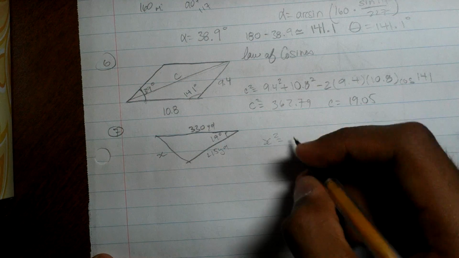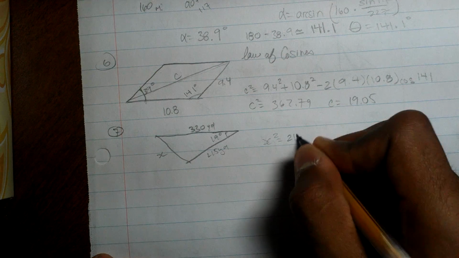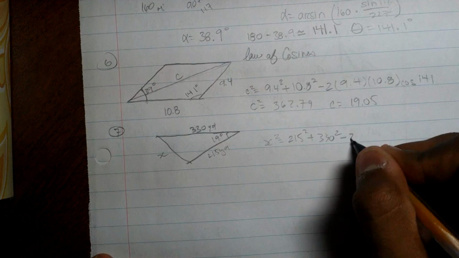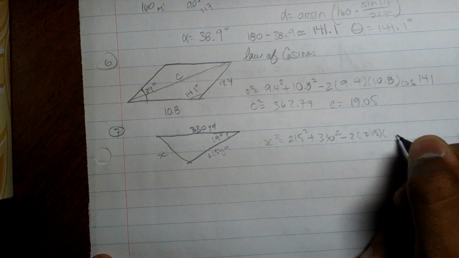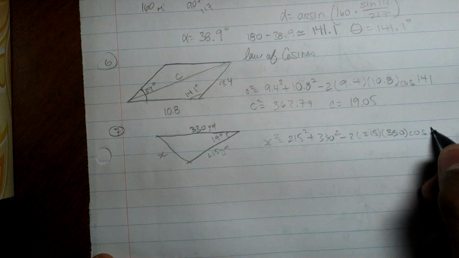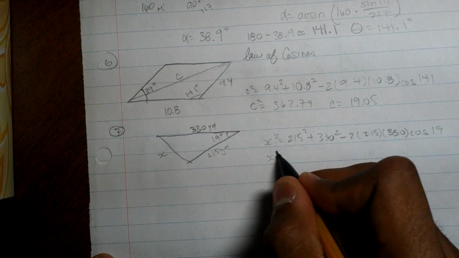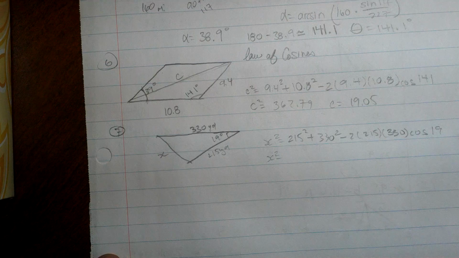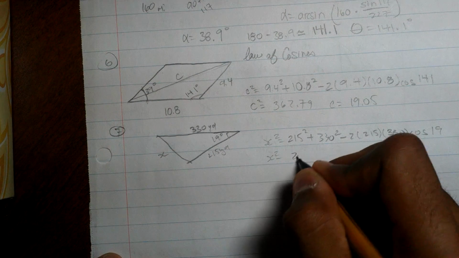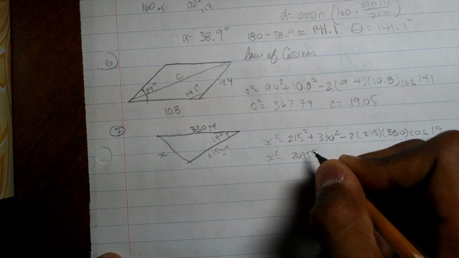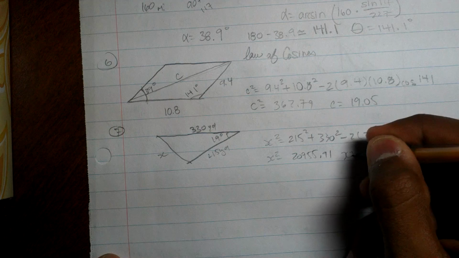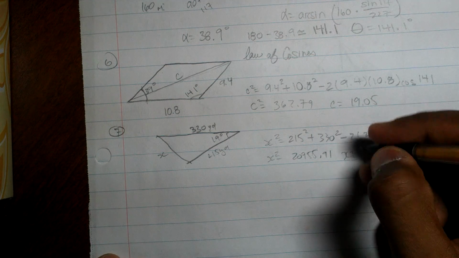Okay, so x squared is equal to 215 squared plus 330 squared minus 2 times 215 times 330 cosine of the angle you're given. And then x squared is equal to 20955.91. And then x, if you take the square root of that, is approximately equal to 144.76.